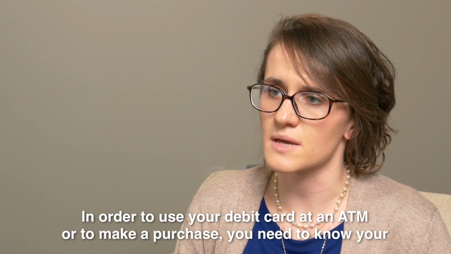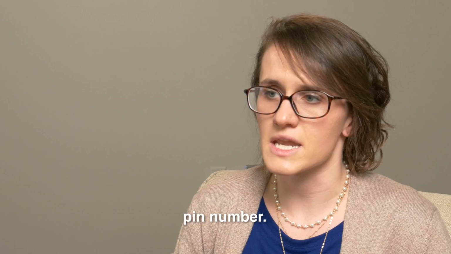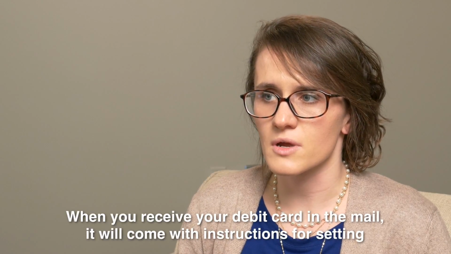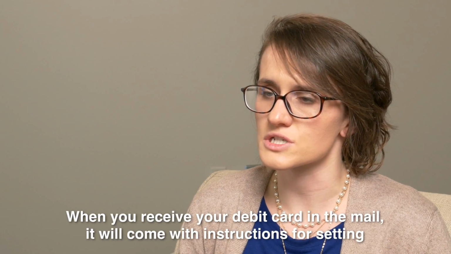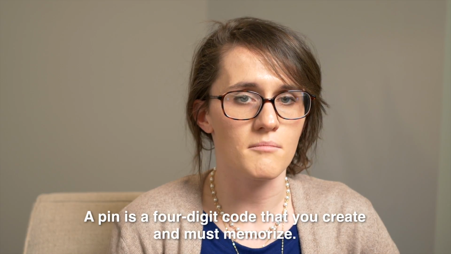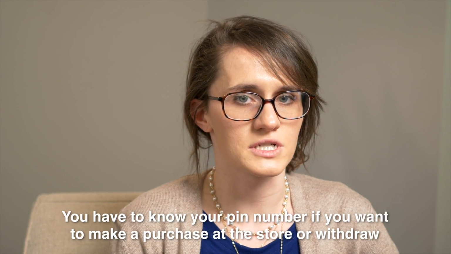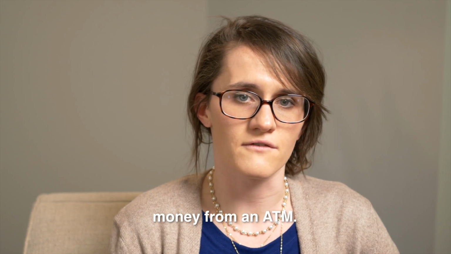In order to use your debit card at an ATM or to make a purchase, you need to know your PIN number. When you receive your debit card in the mail, it will come with instructions for setting the PIN. A PIN is a 4-digit code that you create and must memorize. You have to know your PIN number if you want to make a purchase at the store or withdraw money from an ATM.